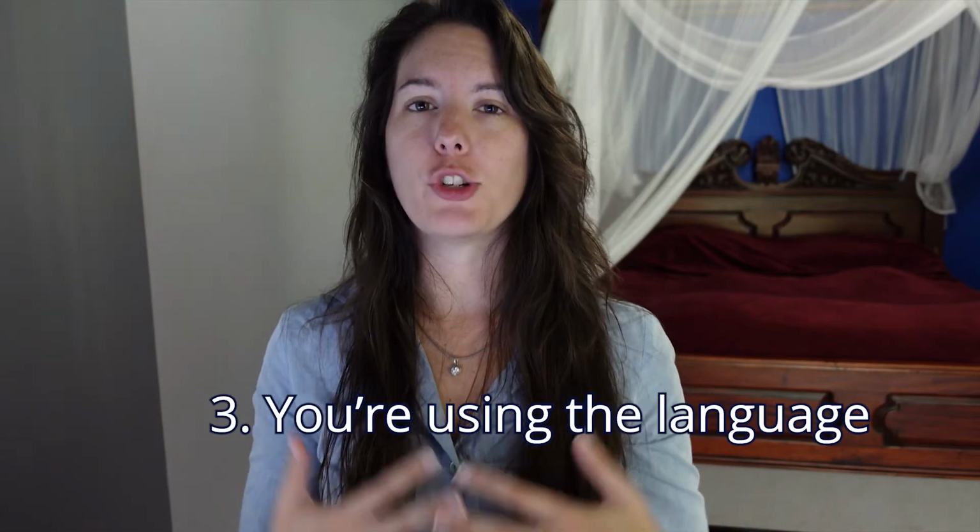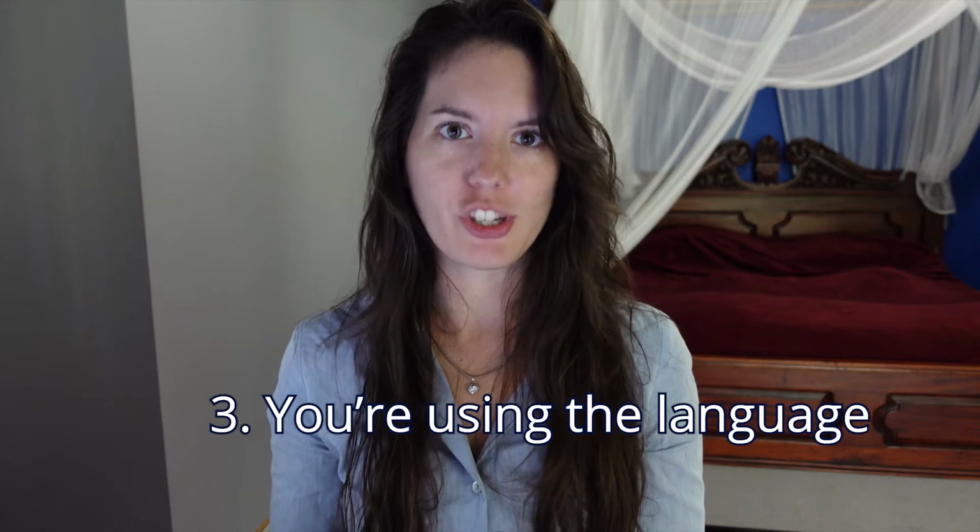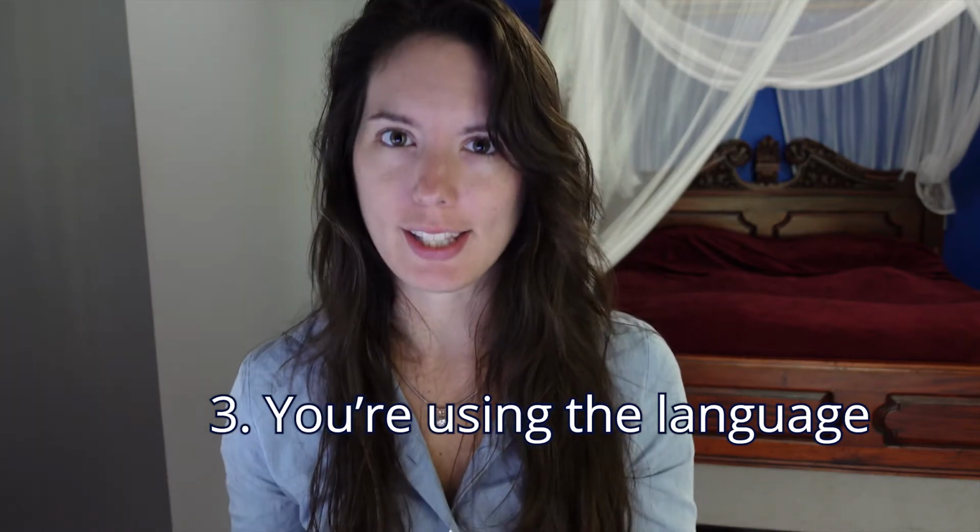The third sign of a really great language app is that it teaches you to function in the language and not just playing games or translating. Now, this could mean a whole bunch of different ways. It could mean writing things out, it could mean speaking, it could mean something like listening to a story and having to respond to comprehension questions. The point is that it's encouraging you to live and act within the language and not necessarily with translations. One language app that I think does this really, really well is Lingodeer.